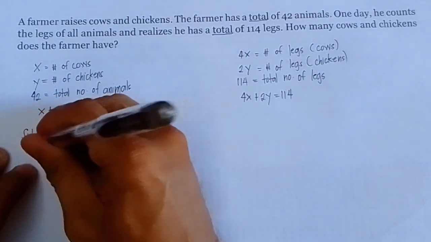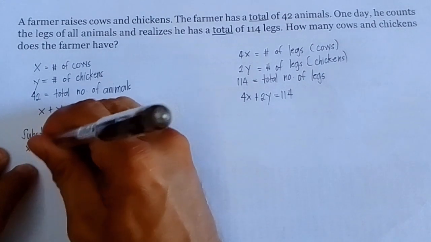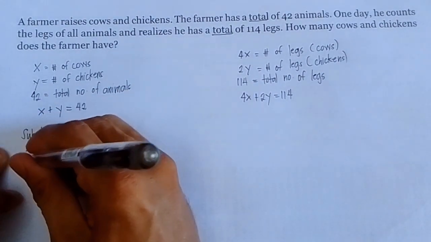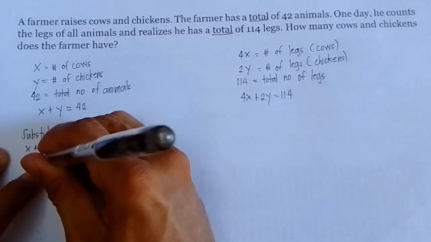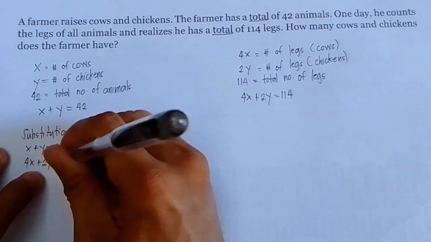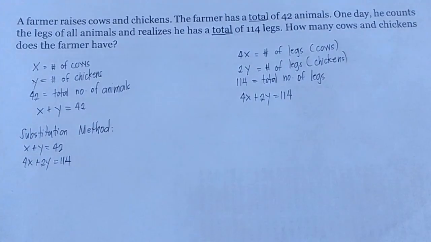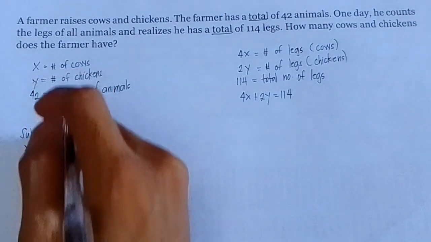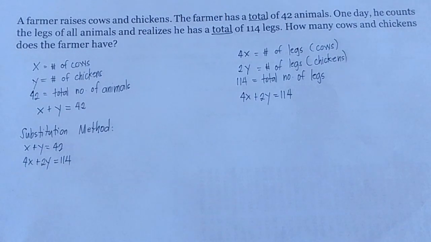So we have to rewrite the two equations here. We have x plus y is equal to 42. And the other one is 4x plus 2y is equal to 114. We can use substitution method by finding the initial value of x or y. So you're gonna choose which of the two equations will be used.